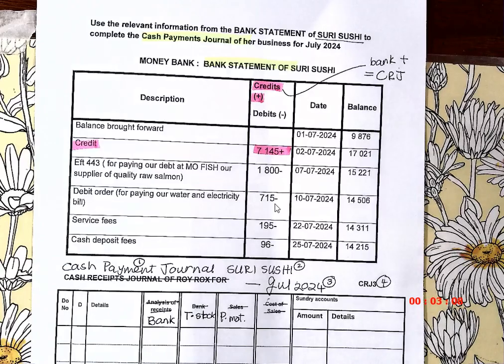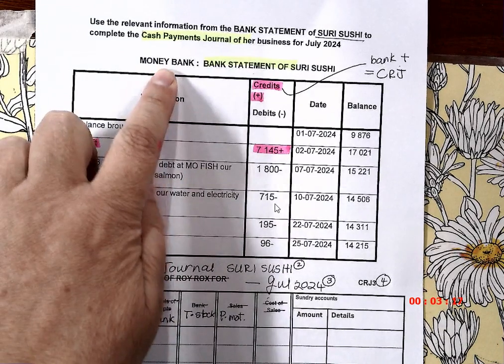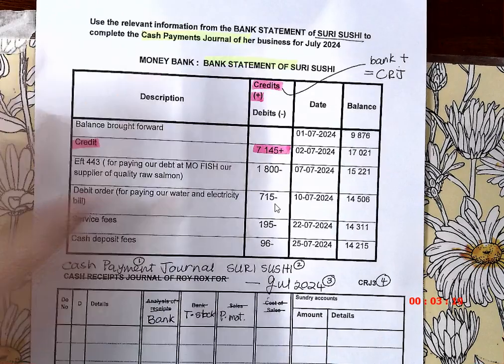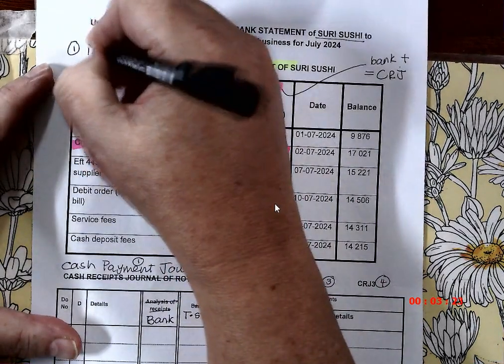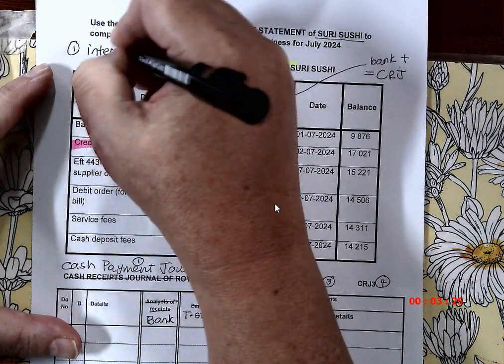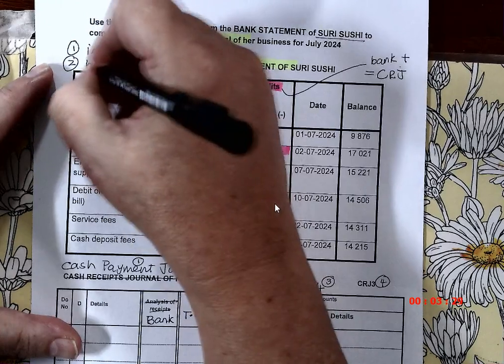Okay. Now, second thing I want to look for is I want to know what is this bank's name. It's Money Bank. Okay? Then I'm going to look for two things. The first thing I'm going to look for is interest. The second thing is going to be bank charges.